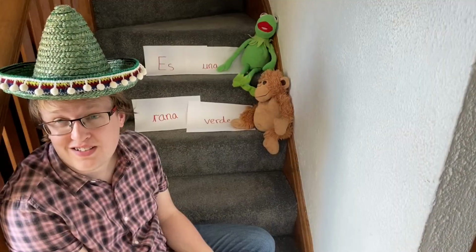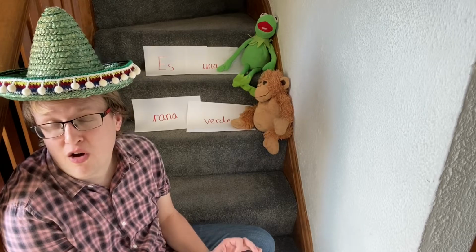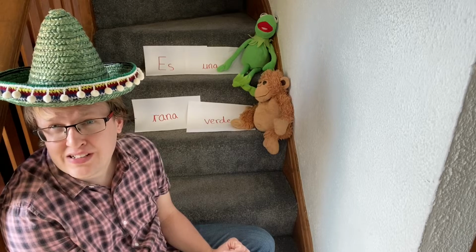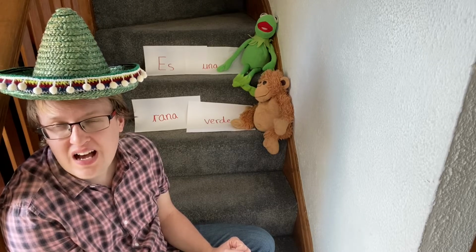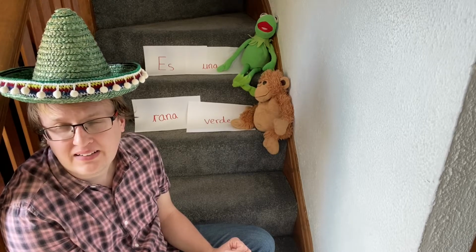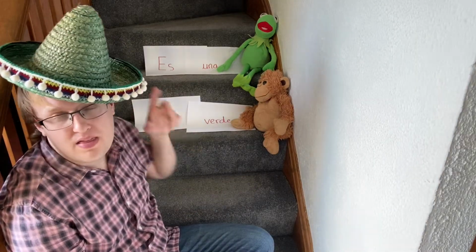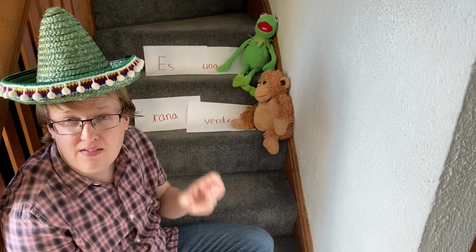So our next sentence then, hidden on the house, is on the stairs. And this one says, it's a green frog. Es una rana verde. Literally, it's a frog green. So repeat after me. It's a green frog. Es una rana verde. Muy bien.